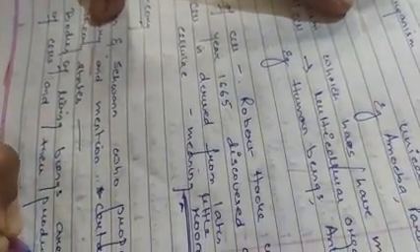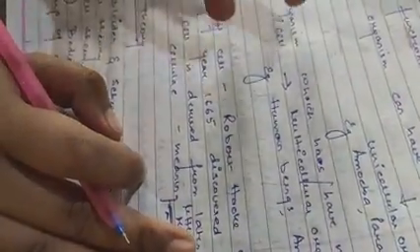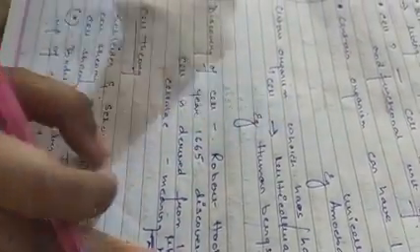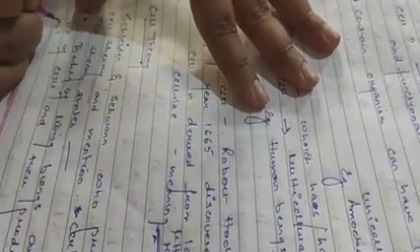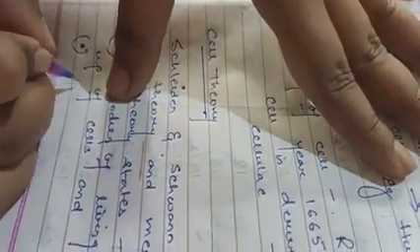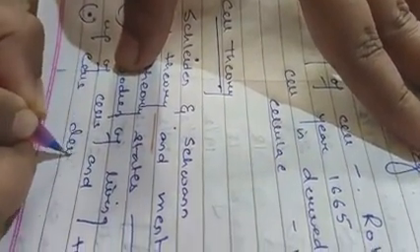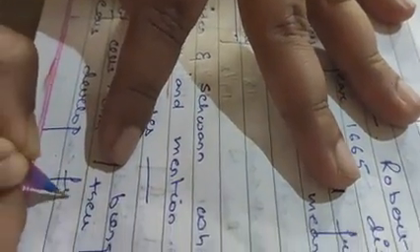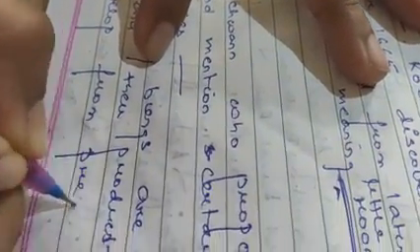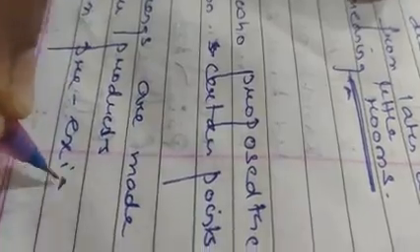Products means in multicellular organisms, cell to tissue, tissue to organ, even the cell organelles, so cell products. Next, cells develop from pre-existing cells. That means the cells which were present, from there only the new cells are developed.